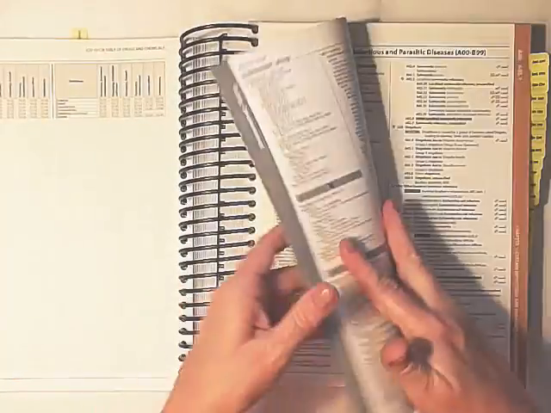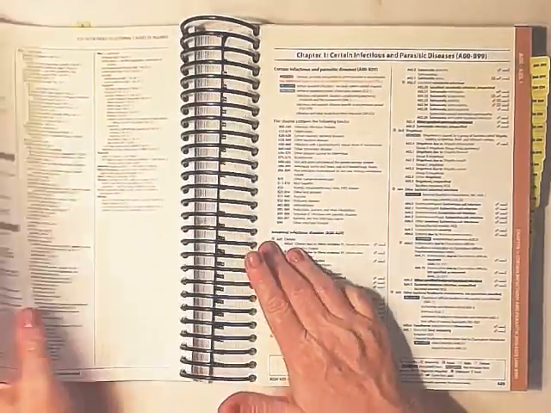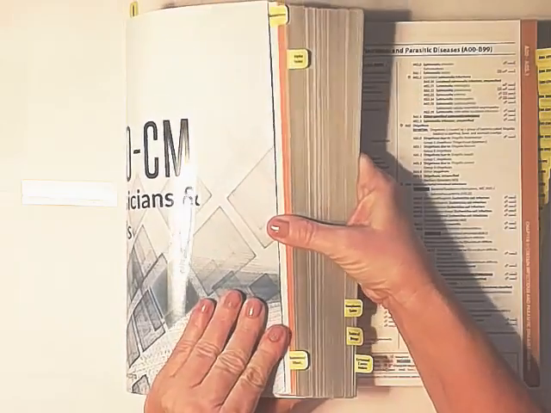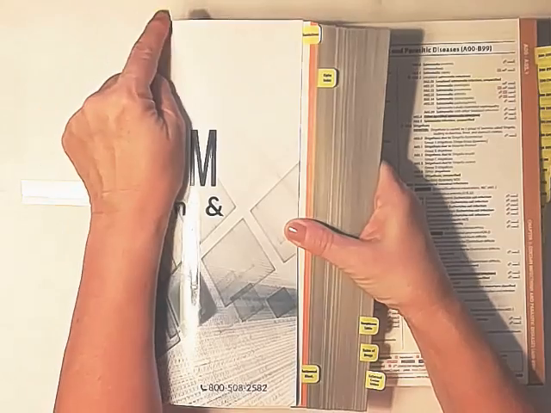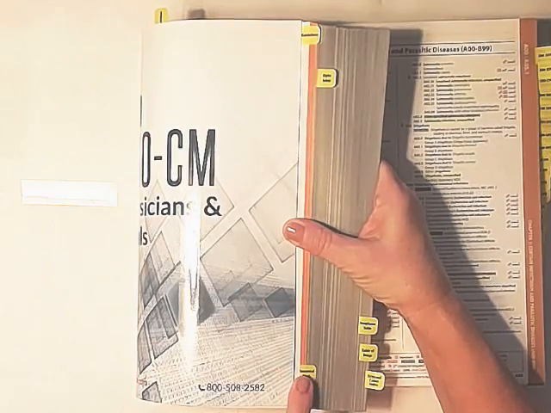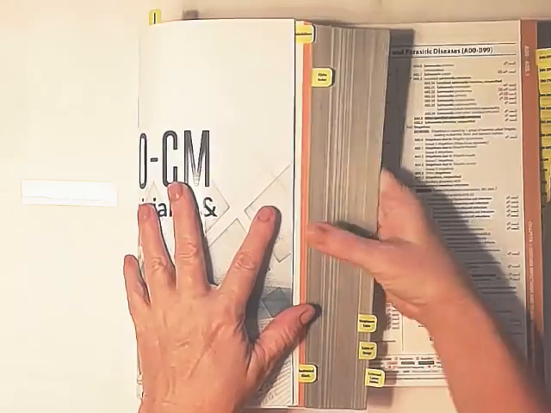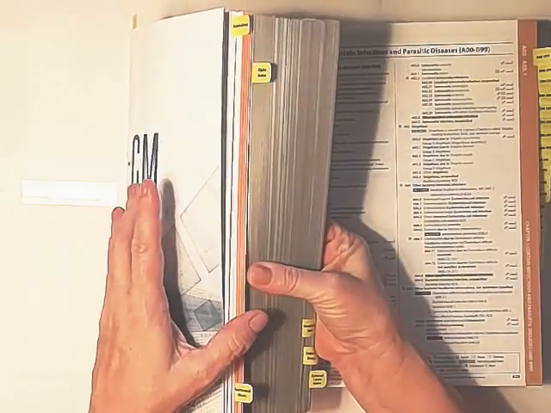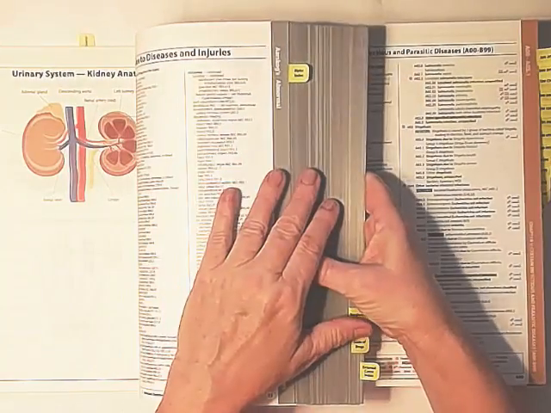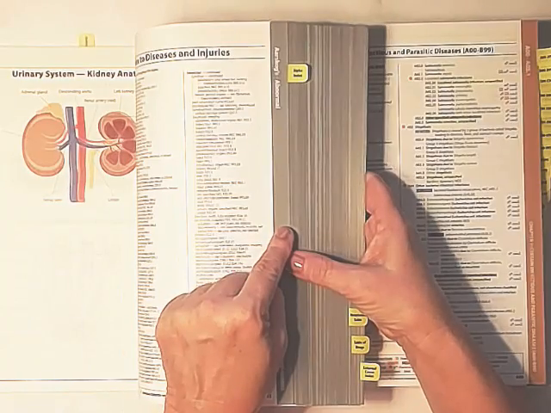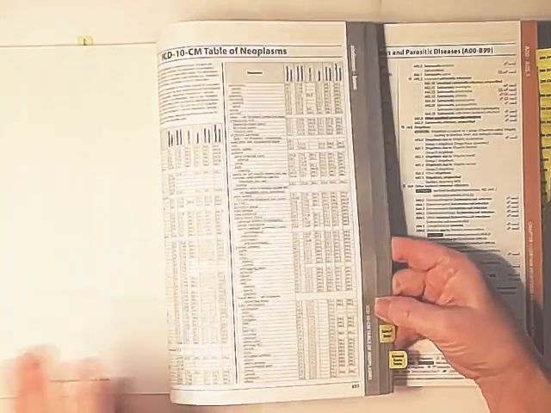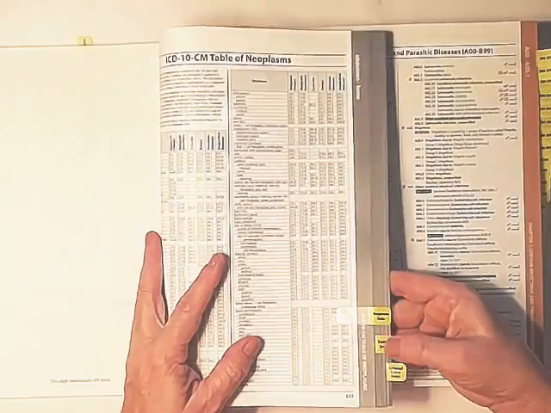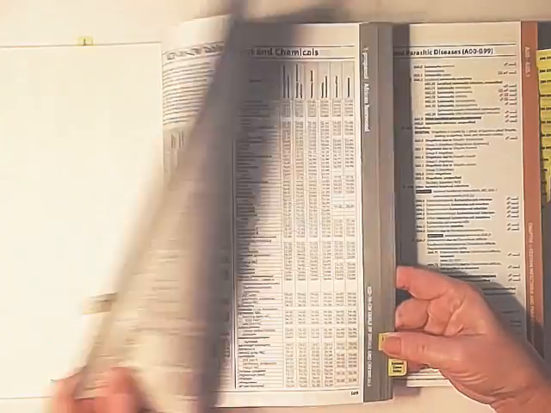Okay, so what have we figured out so far? We know that we have guidelines. We know that we have symbols. We know that we have anatomical pictures. We know that this whole book is based on looking stuff up in our index. We always go here first. We know we have a cancer or neoplasm table. That's where we get our cancer codes.